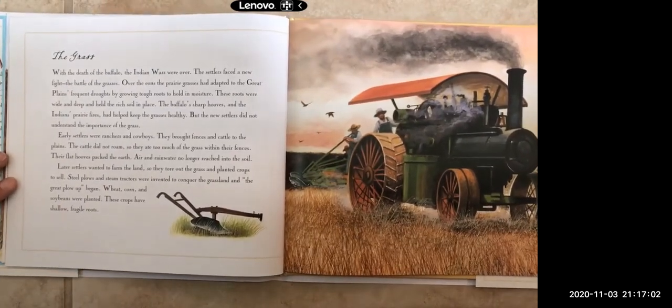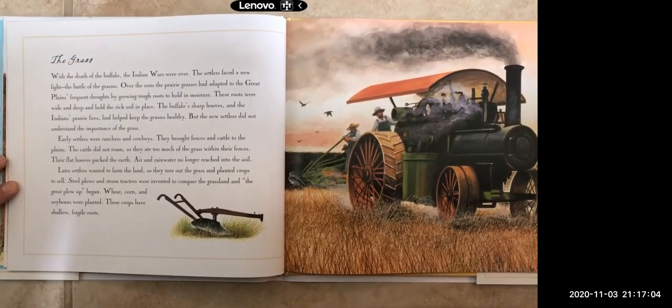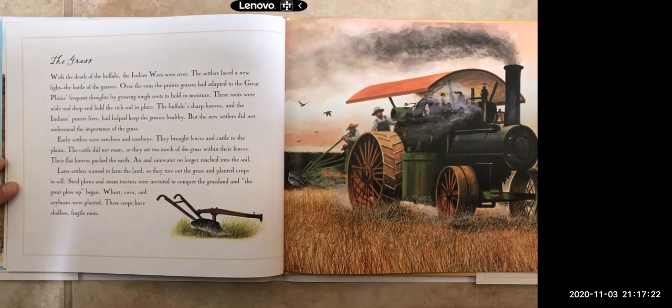The grass. With the death of the buffalo, the Indian wars were over. The settlers faced a new fight, the Battle of the Grasses. Over the eons, the prairie grasses had adapted to the Great Plains' frequent droughts by growing tough roots to hold in moisture. These roots were wide and deep and held the rich soil in place.